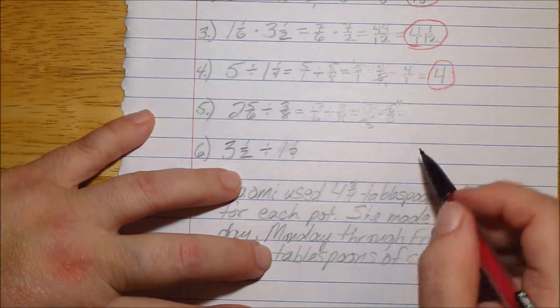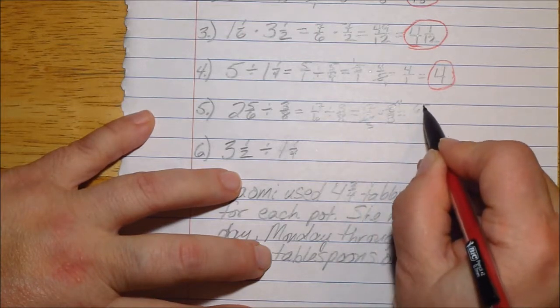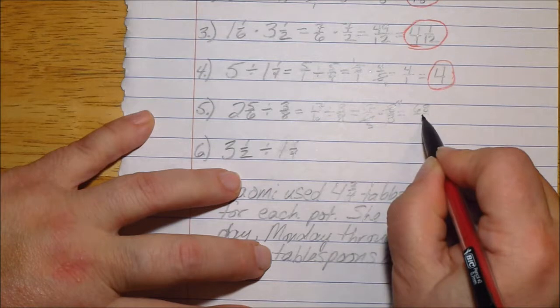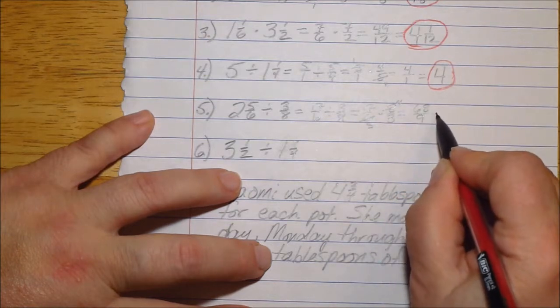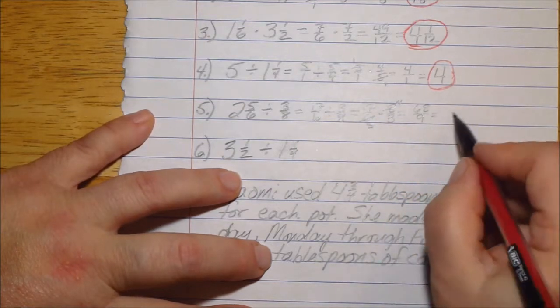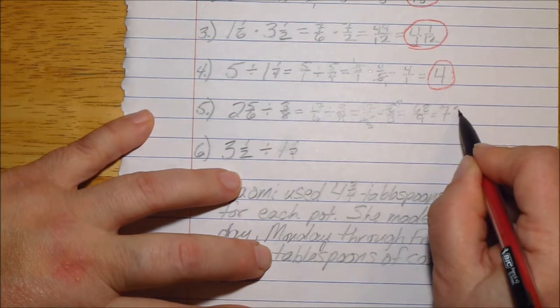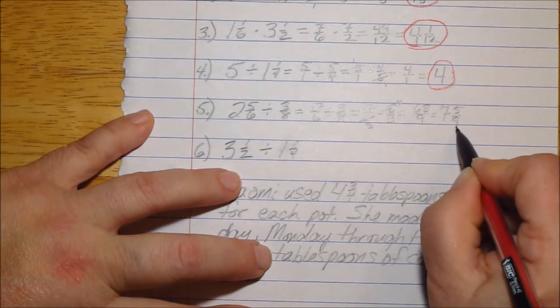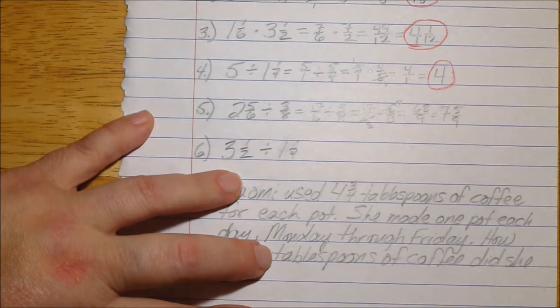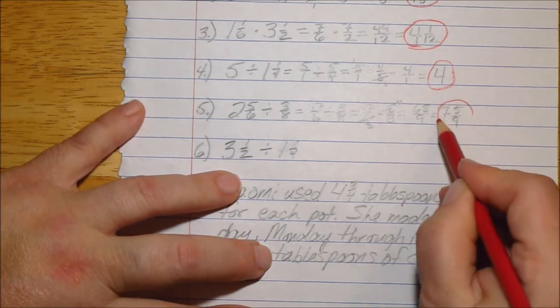And 17 times 4 is 68. 3 times 3 is 9. I know that 9 can go into 68 7 times, with 5 left over, keep the denominator. All right? So there's your answer on number 5.